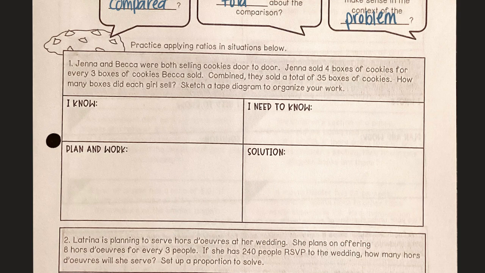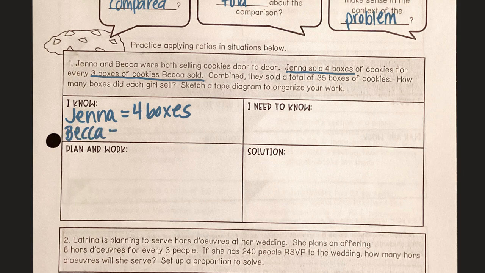Okay, so what I'm going to ask myself first is what I know. Now, going through my question, it says that Jenna and Becca are selling cookies door to door. I know that Jenna has sold 4 boxes of cookies for every 3 boxes of cookies that Becca has sold. So let's go ahead and write down Jenna is equal to 4 boxes, and Becca is equal to 3 boxes of cookies.